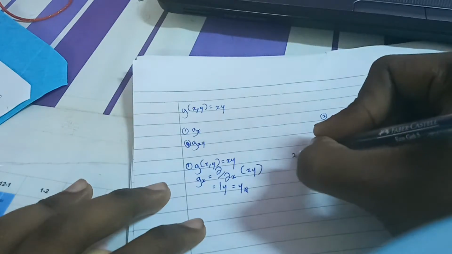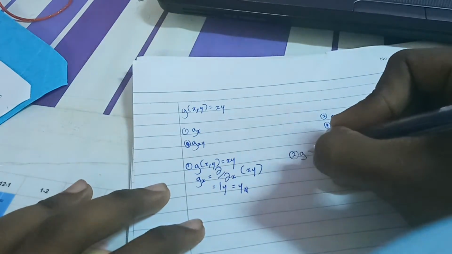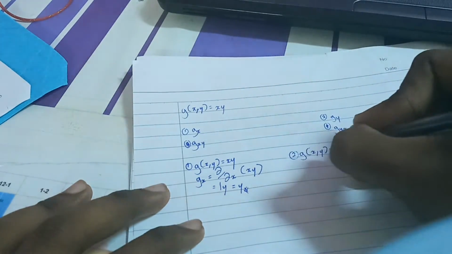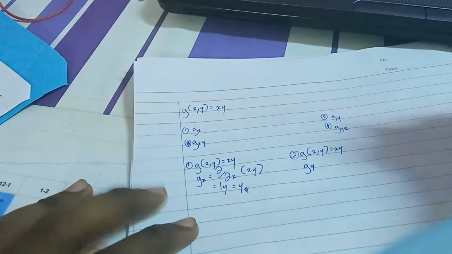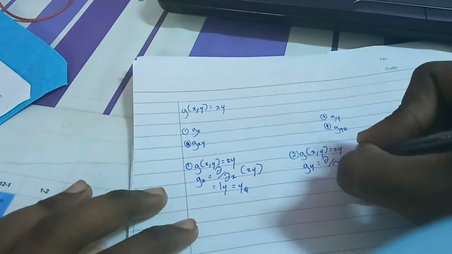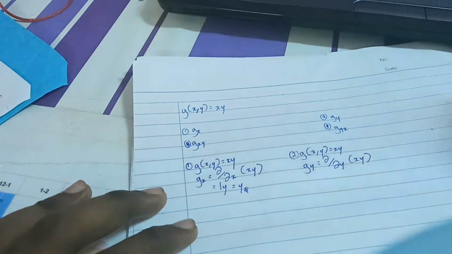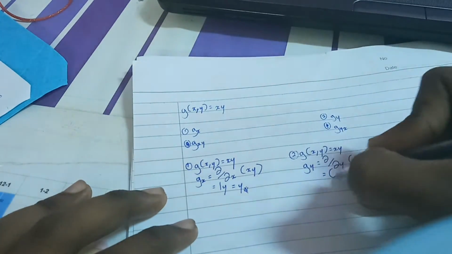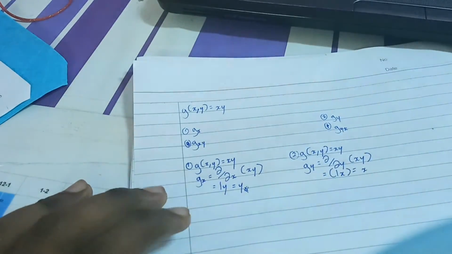For the second question, we have to find the gy. We'll write the question first. g(x,y) is equal to xy. We have to find gy, just as simple, same as the first one. Then delta over delta y, and the equation is xy, so we have to differentiate this y, so we'll get 1x, which is equivalent to x.